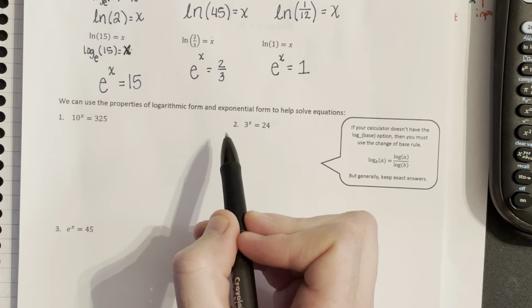So let me put that in here. If I did natural log of 24 divided by natural log of 3, I still get the same decimal approximation. So those two things are equivalent. If I had done log of 24 divided by log of 3, we're still getting that same value. So that's your workaround if your calculator doesn't have the base option for you.